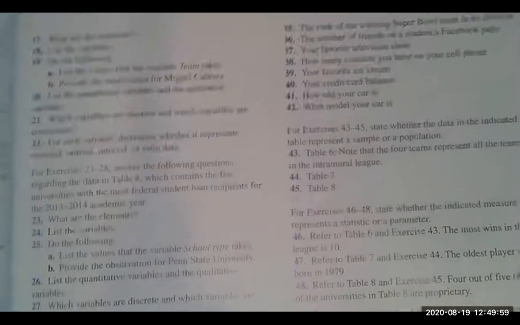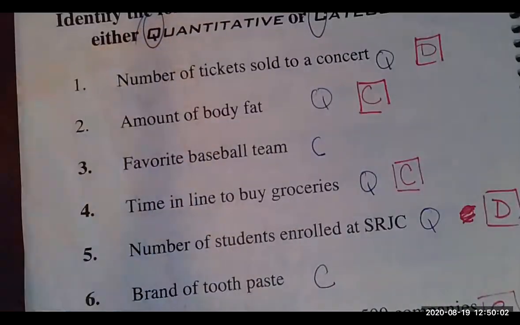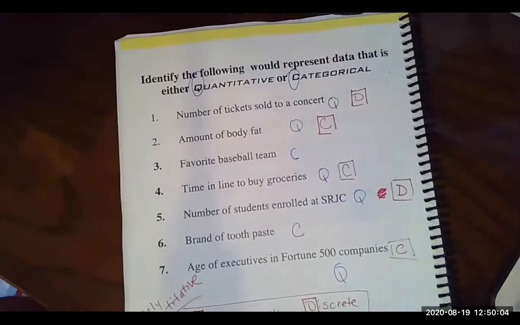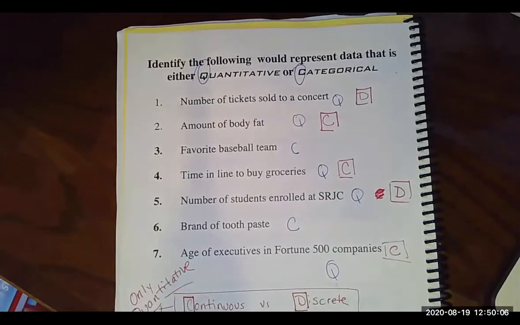Oh, and then we're in homework. So that covers 1.2 right there. That's it. See, I told you it wasn't too bad. Yeah, Spencer.